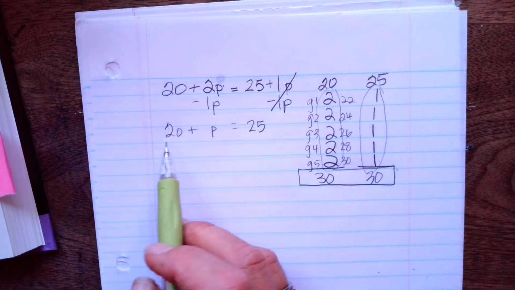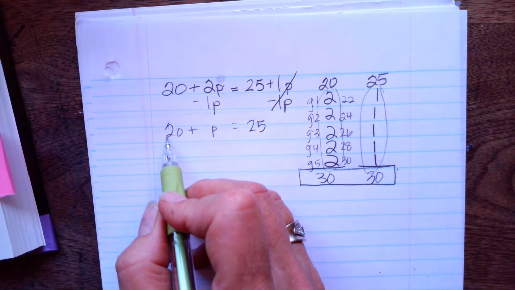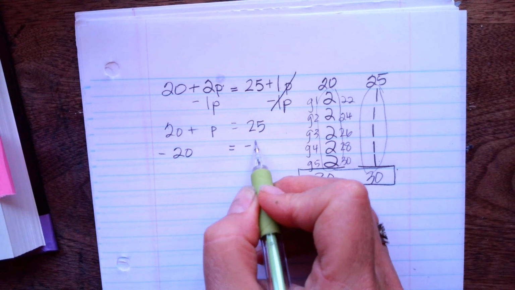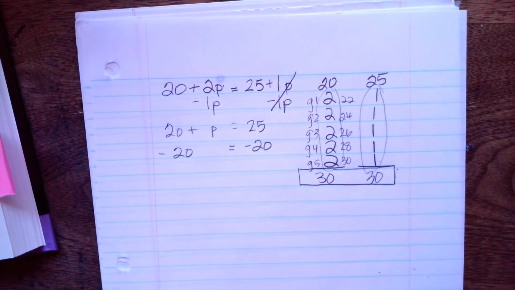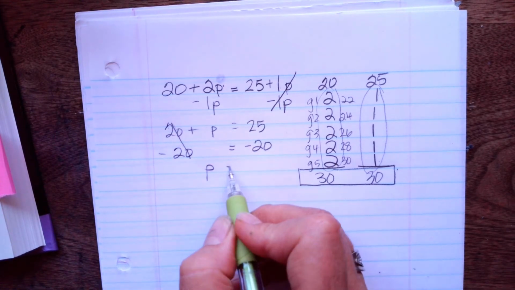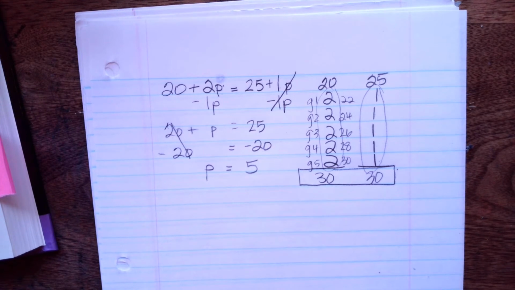Now I have a problem here. My problem is I have a number on this side, so I have to get rid of it. They're adding 20, so I'm going to subtract 20. Whatever I do to one side, I do to the other. I'm going to bring this p down because that's what's left on this side. And then 25 minus 20 is 5. Does that make better sense now? Yeah. Okay.